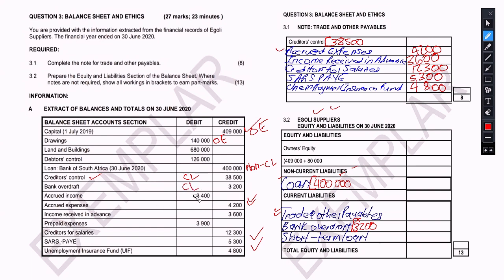Accrued income: since we are doing our equity and liabilities, we won't record our accrued income. Prepaid expense, remember we recorded our prepaid expense, but again we will not focus on it since we are doing the equity and liability section. Income received in advance was also recorded under payables. Creditors for salaries was recorded again, as well as SARS PAYE and UIF.